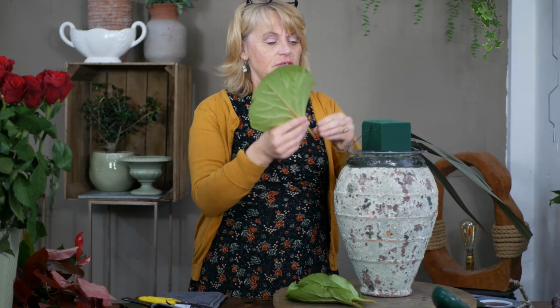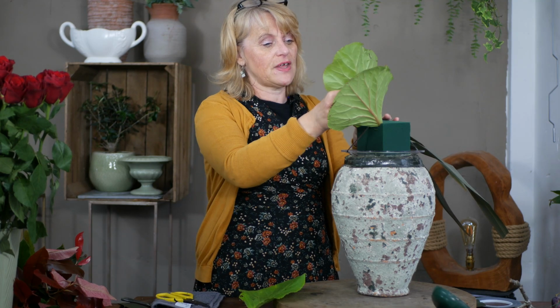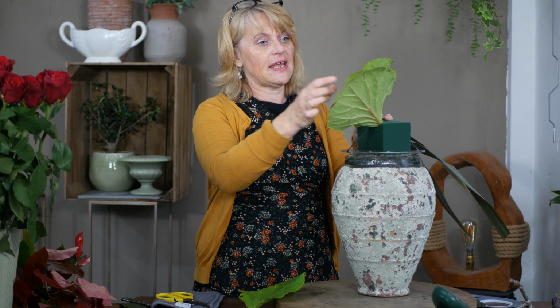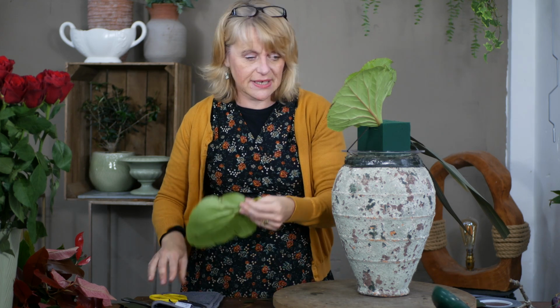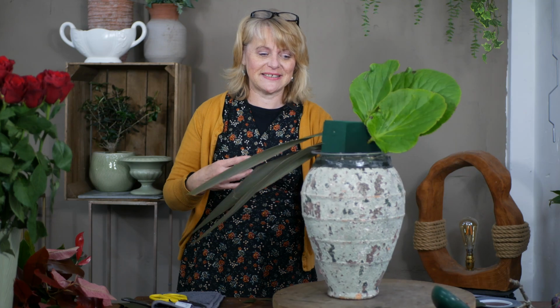Now I have three of the Bergenia, and I'm in the back of my floral foam here, remembering that clean cut on the bottom so that your flower material and your leaves will take up water. And I'm grouping them together, blocking them really close together so we have that really vibrant pop of colour. So quite interesting so far.